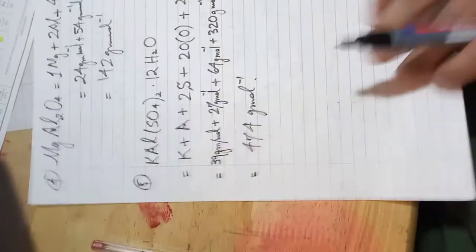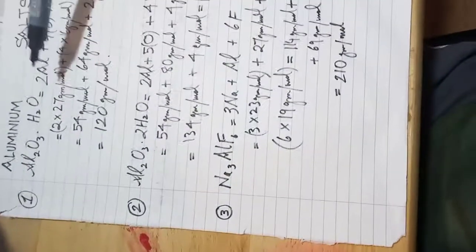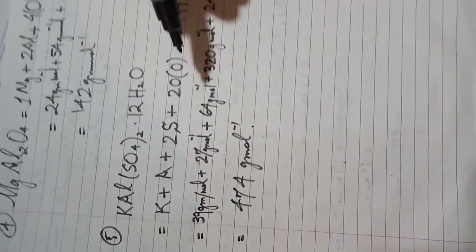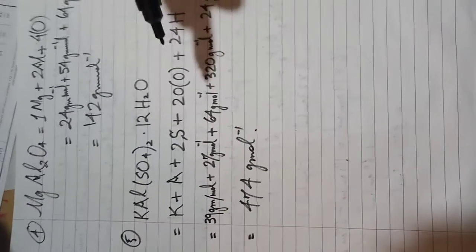And so we can see it started off from the simplest 120, 134, 210, and then 142, and then 474. So the larger the molecule, the higher the molecular mass for that pure molecule. So I hope it makes sense.